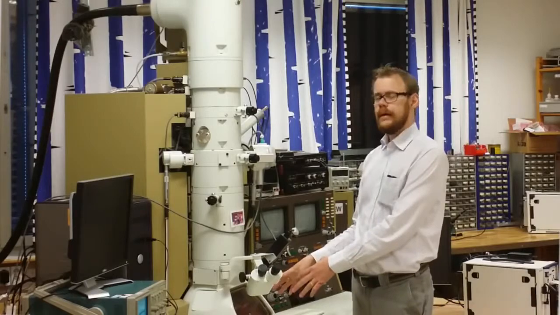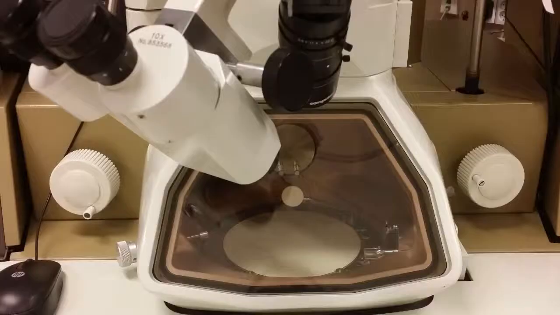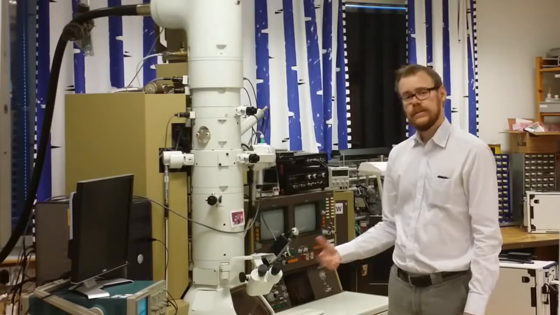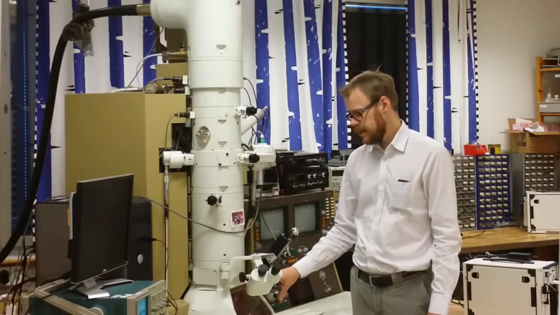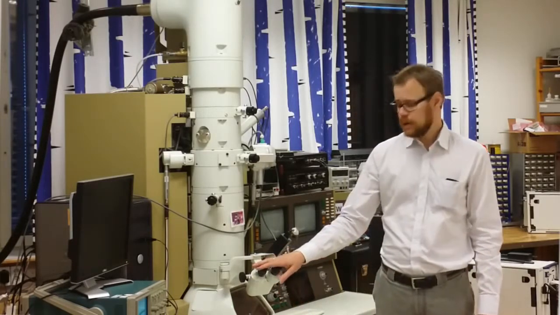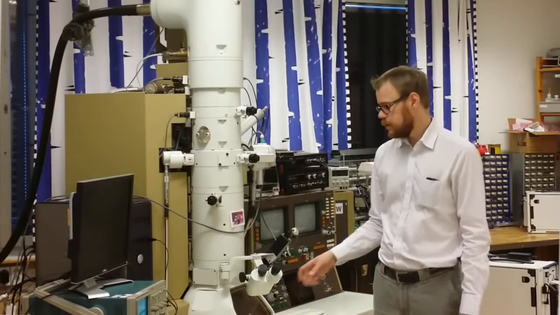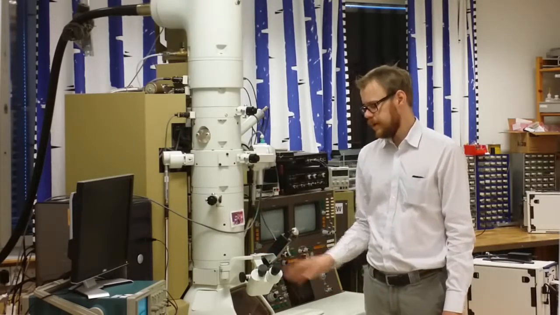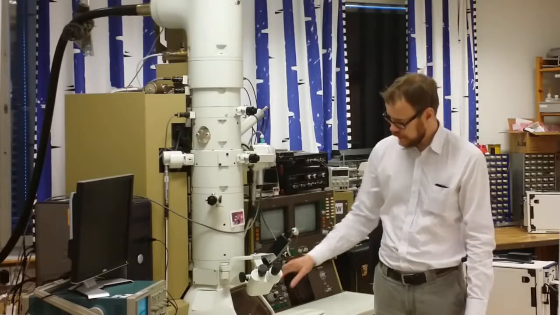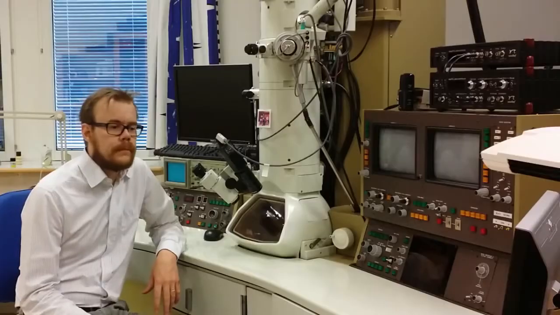At the bottom here you have the viewing screen. That is basically a fluorescent disc, so when the electron hits the disc, it glows. And then you can see that with your eyes. So either you view this just by your eyes manually, or you use these binoculars, or perhaps the most common thing is to use a camera. Here we have a very simple camera that is just filming this fluorescent screen.